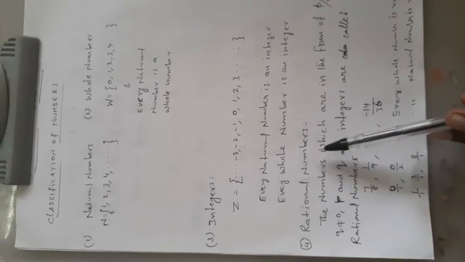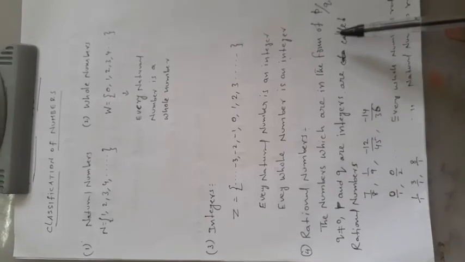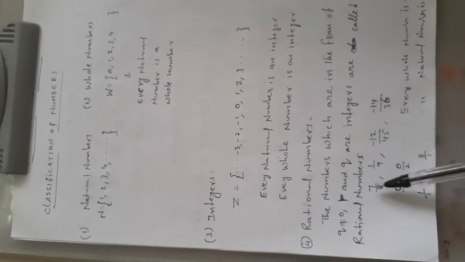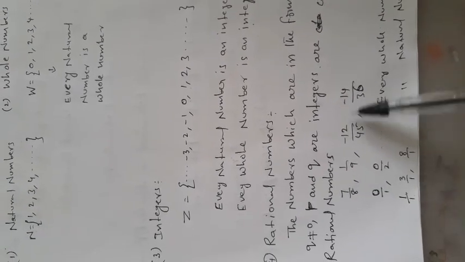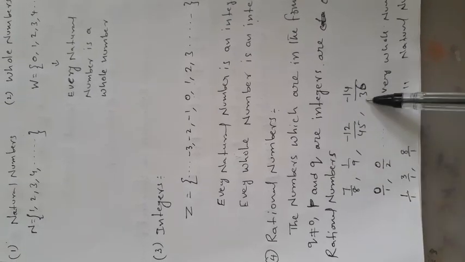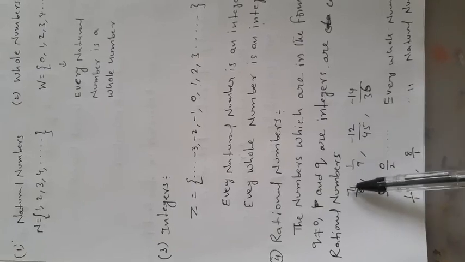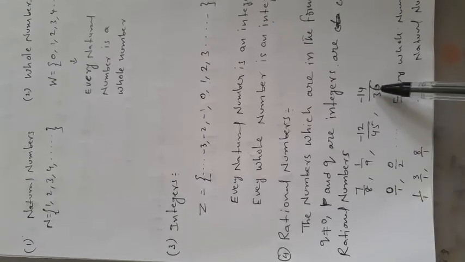In the previous video we discussed rational numbers. The numbers which are in the form of p by q, q not equal to 0, where p and q are integers, are called rational numbers. Observe the p by q form: 7 by 8, 1 by 9, minus 12 by 45, minus 14 by 36. These are all in the form of p by q, the denominator q is not equal to 0, and the numerators and denominators are all integers. So these are all called rational numbers.